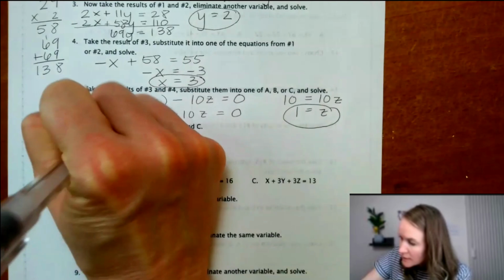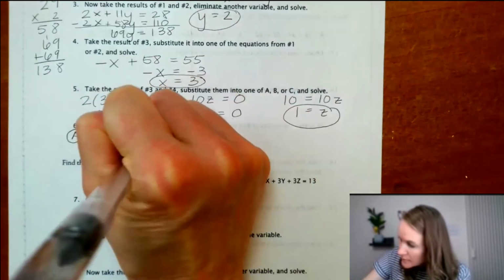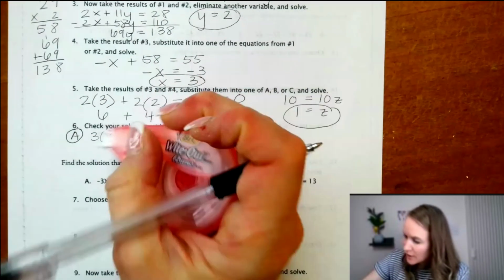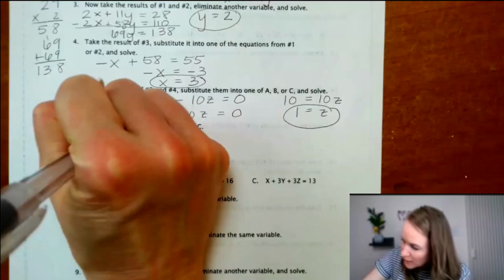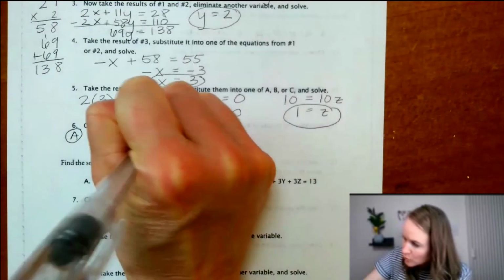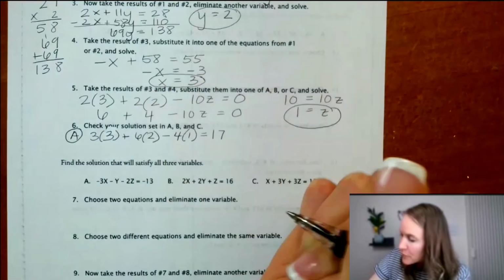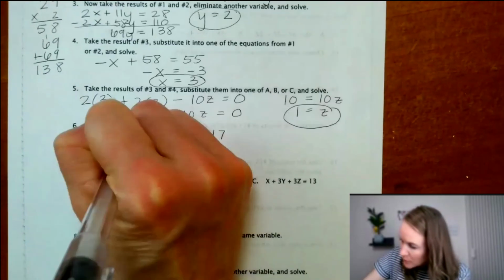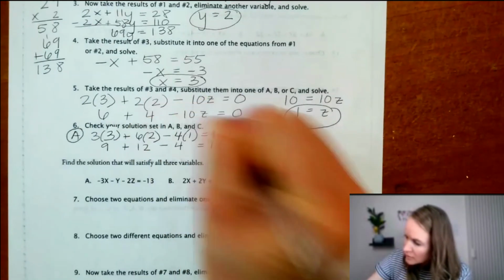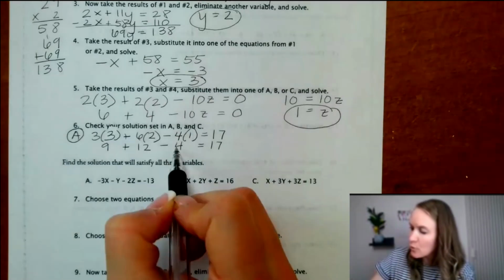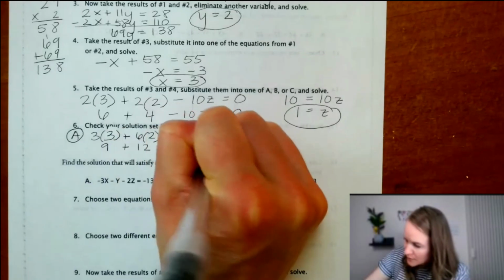3 times, 3 times x, sorry. That matters. 3 times 3, 6 times 2 minus 4 times 1 equals 17. So 9 plus 12 minus 4 should equal 17. So 12 minus 4 is 8. 9 plus 8 equals 17. So I have 17 equals 17.